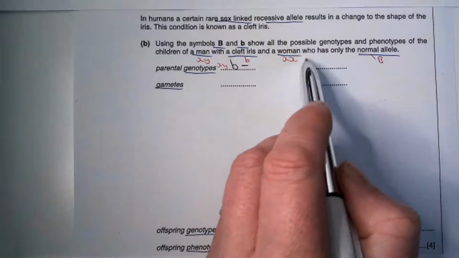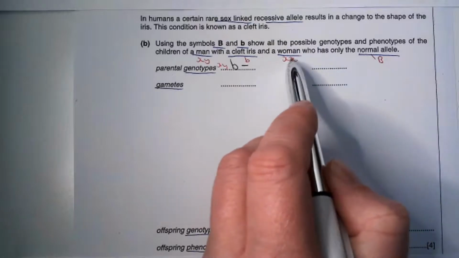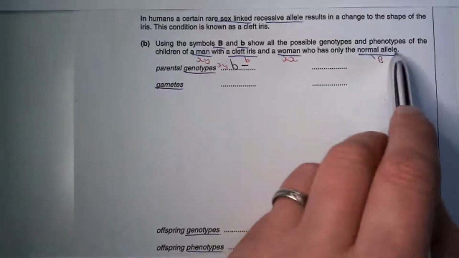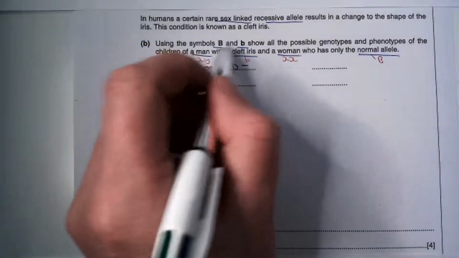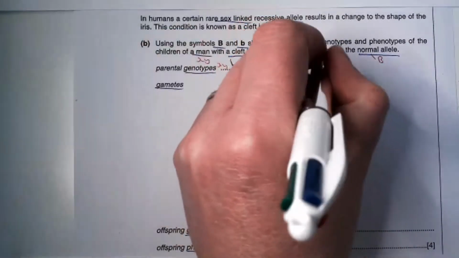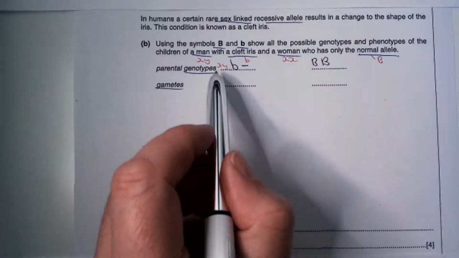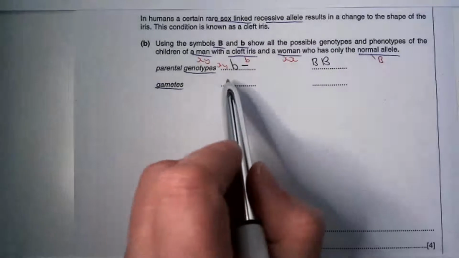The female is XX, so she will have 2 copies of the gene, so 2 alleles, and she's got normal alleles. Normal allele is capital B, so she will be big B, big B for genotype. So that's the parental genotypes.